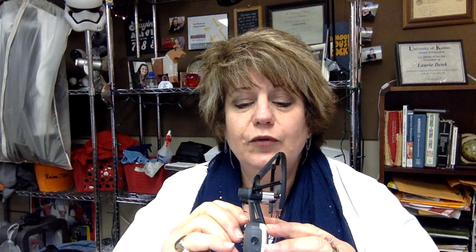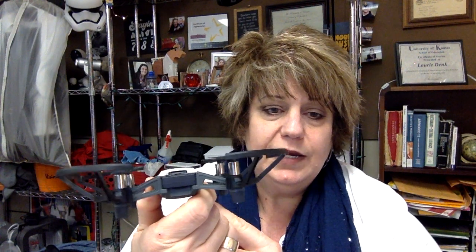Okay, so to connect this Tello to your computer in a LAN connection, because we learned about LAN, you have to turn this on. Notice that you get this little blinky here. See how you get this little blinky light? That means it's looking.